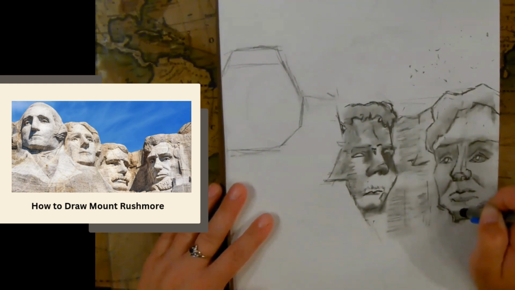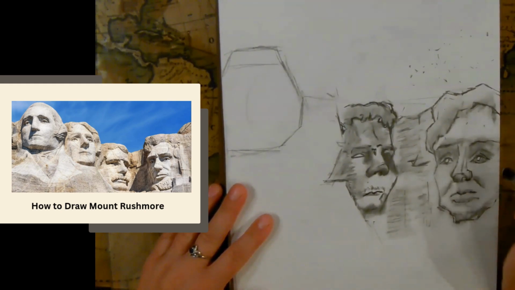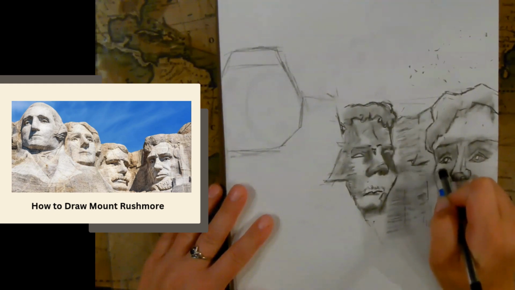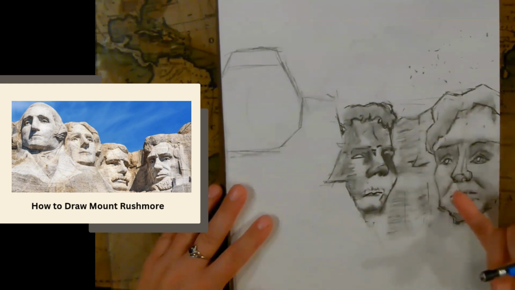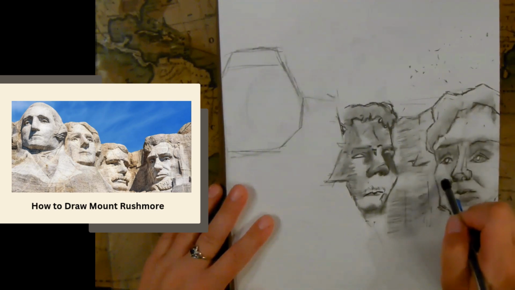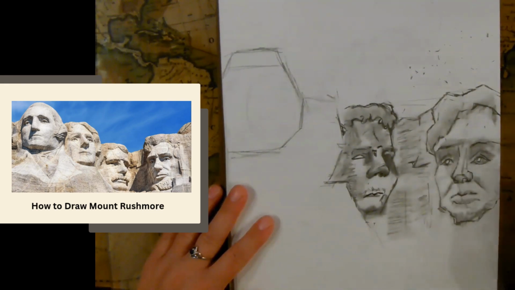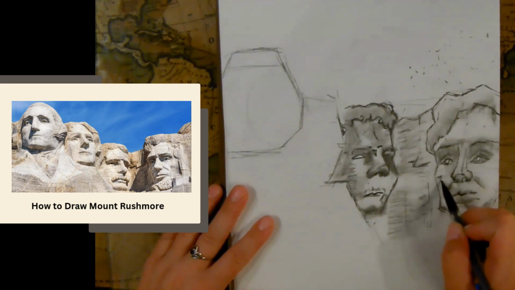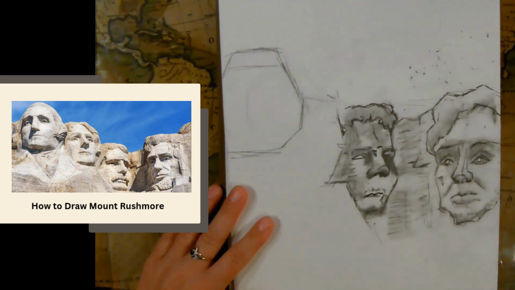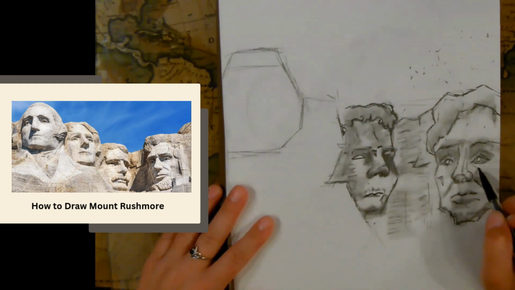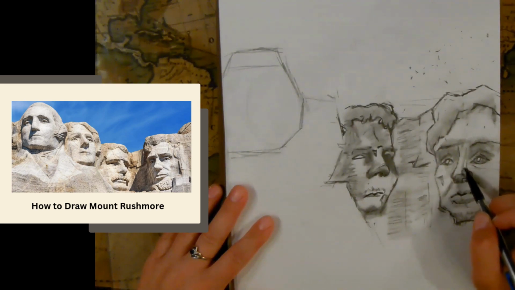Yeah, smile line, that's what I'm looking for. Right here, he has a little bit of a cheekbone coming out. There's a little bit of value here, a little bit of shadow.